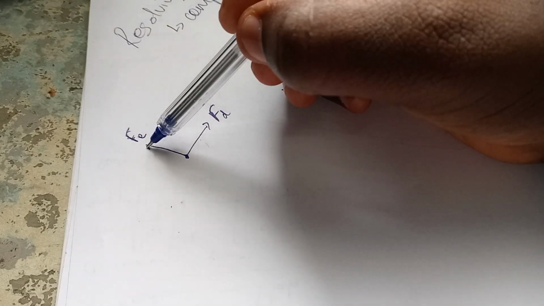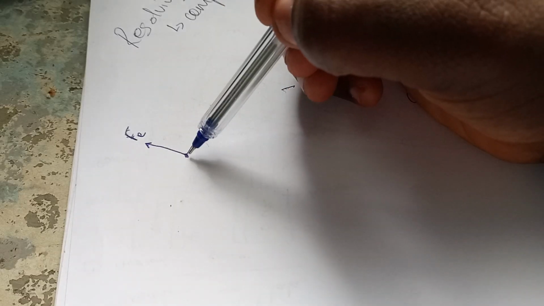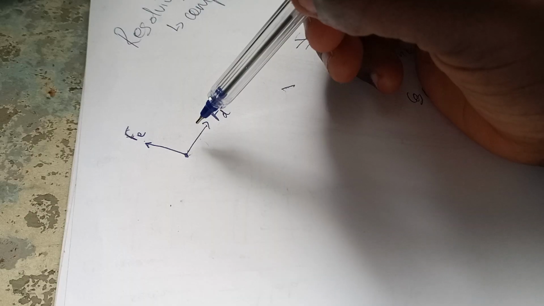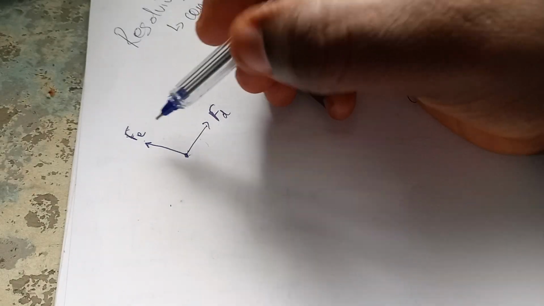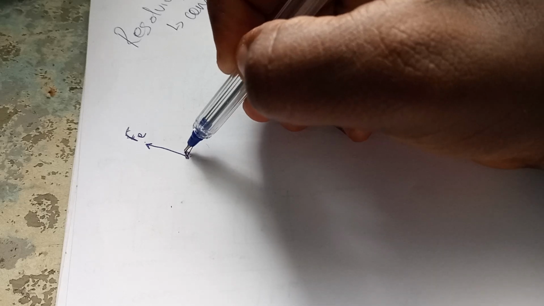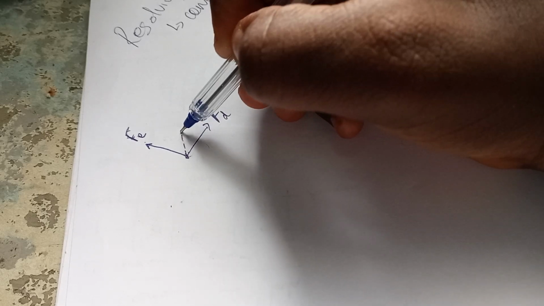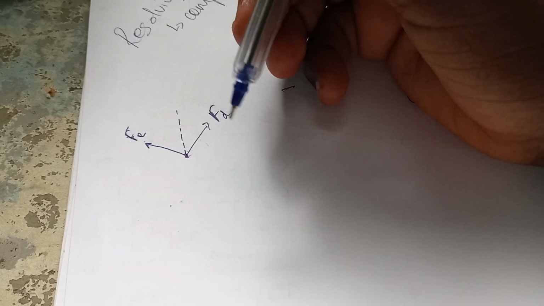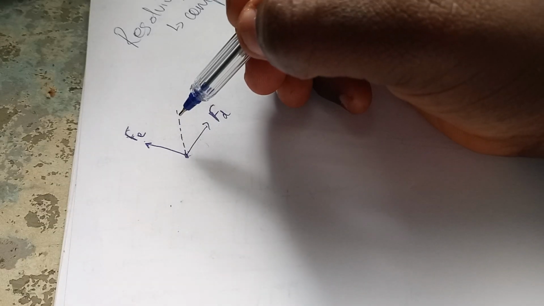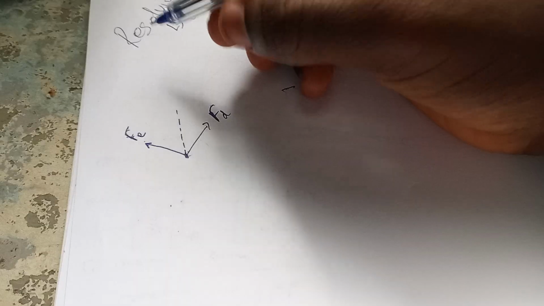Now you see, you are given a force applied to this body going in this direction, and the other one in that direction. If you are good at imagining, you will know that the net direction, the resultant, will just move in this direction. Yeah, it will move in that direction. We're going to see why it works now.